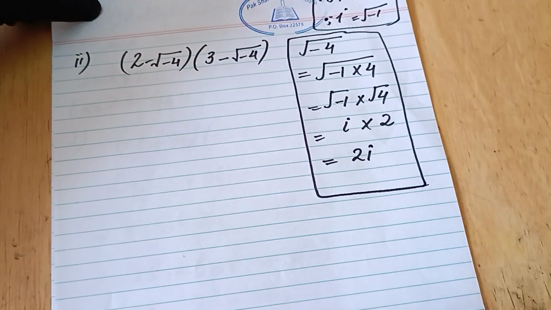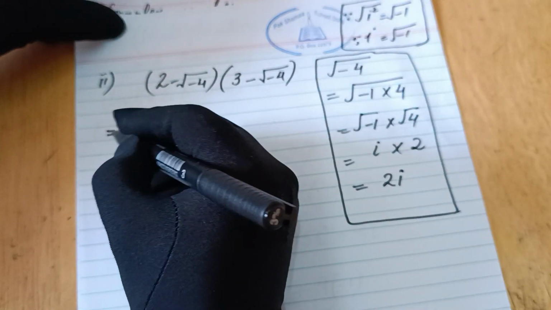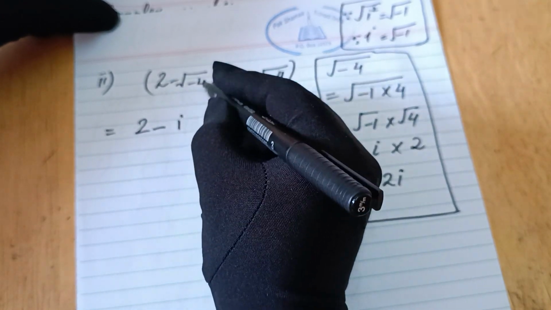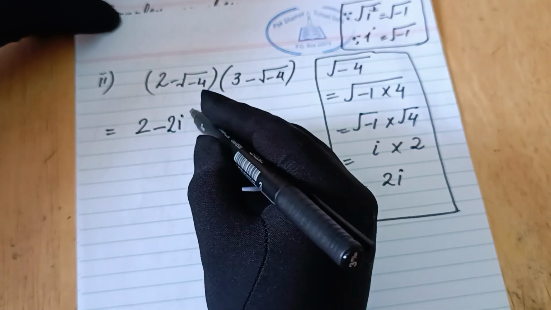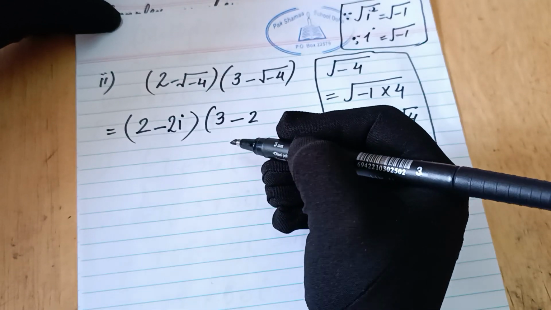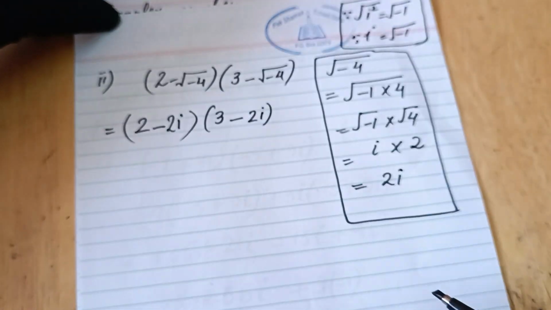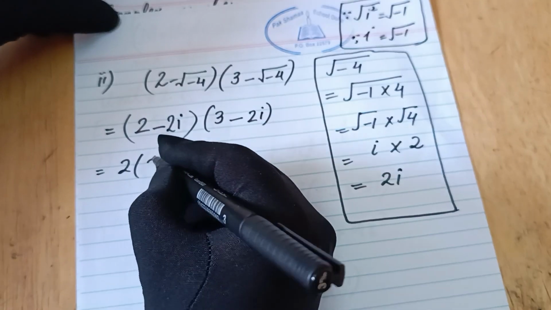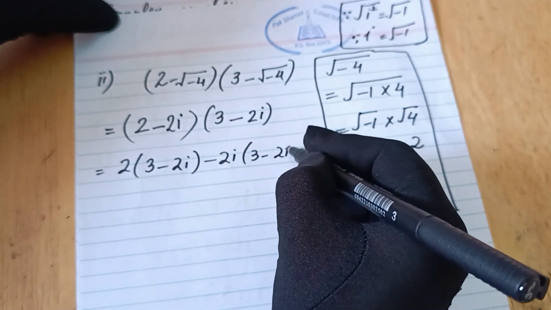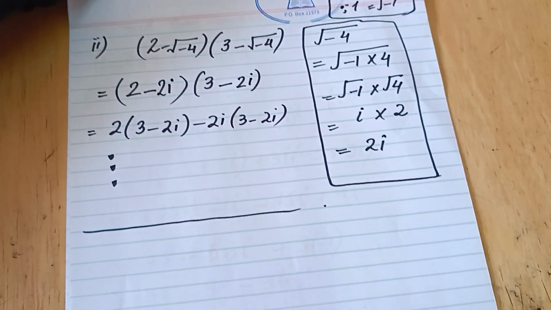I explained this in detail so that there should be no confusion about how it transformed like this. So 2 minus under root will become iota, and 4 will be 2. I will write 2 in the start. So 3 minus 4 will become 2, which will come out of the square root. Minus 1 in the square root will become iota. Now we will multiply in the same way: 2 times 3 minus 2 iota, minus 2 iota times 3 minus 2 iota. And from here you can continue the question.